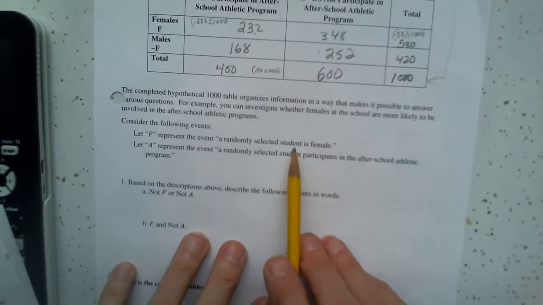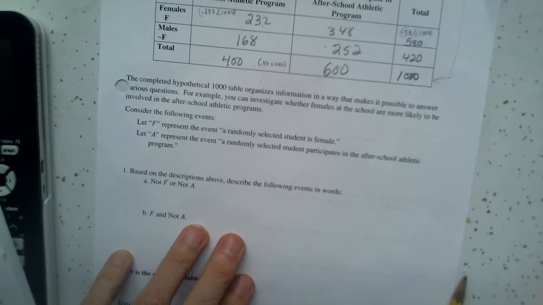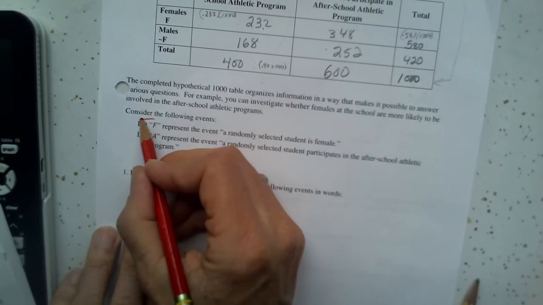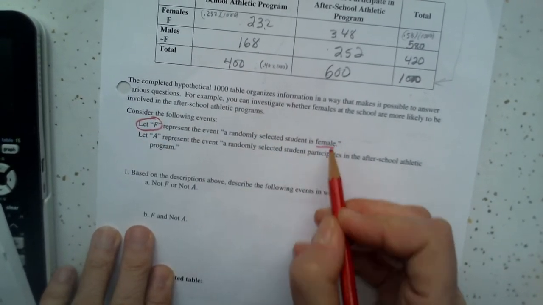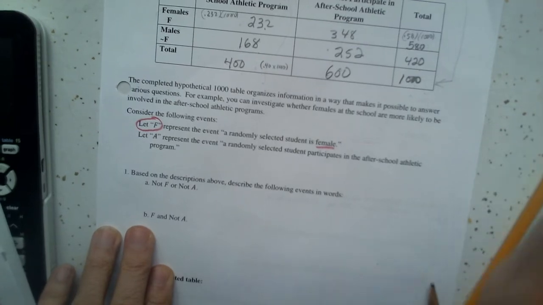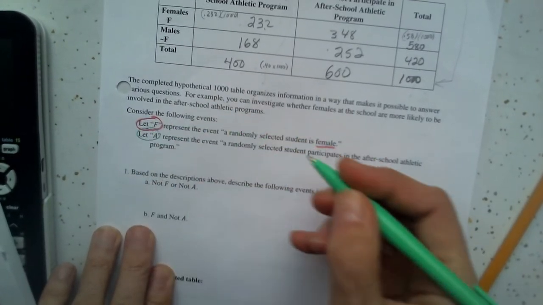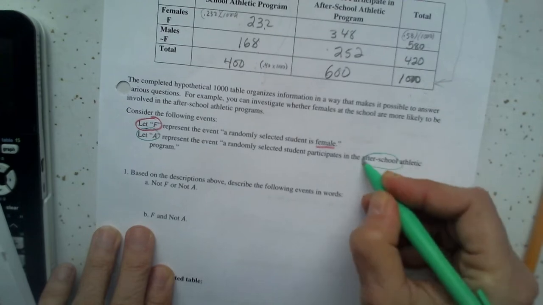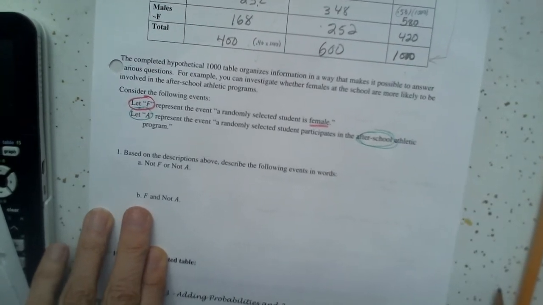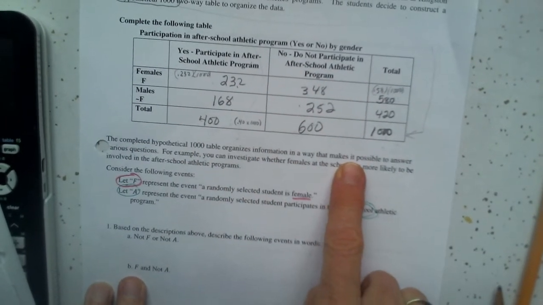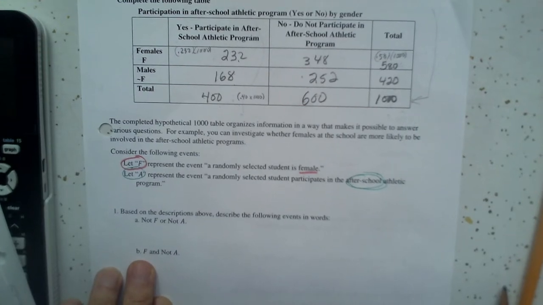So now what we're going to do is calculate some probabilities. The first one we're going to call F. F stands for female. Let's say A stands for after-school sports. And what we're going to do is take a look at this two-way table and figure out some probabilities.